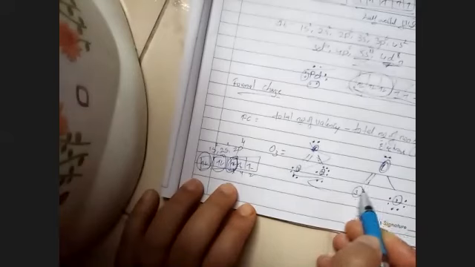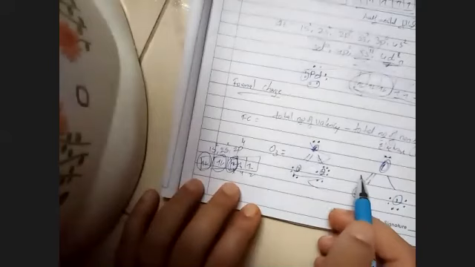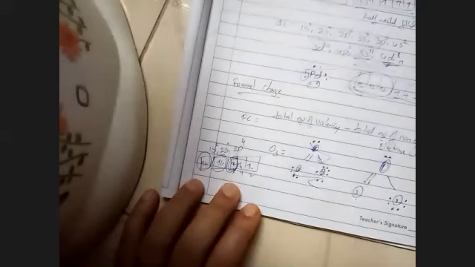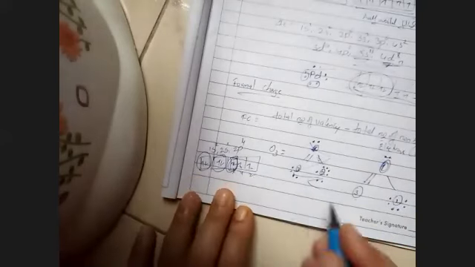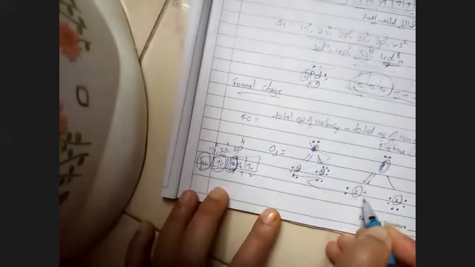Two bonds means two electrons are sharing. So two electrons are shared, already done. So you have only two lone pairs.